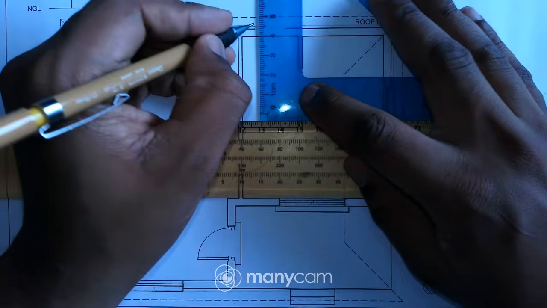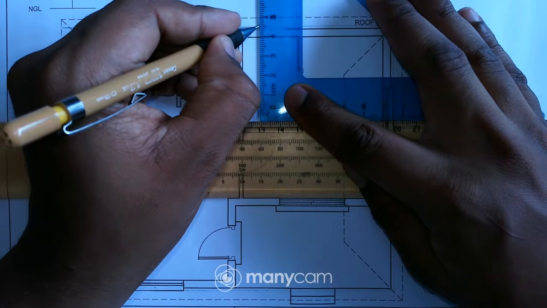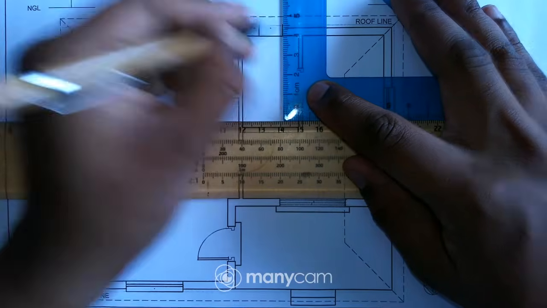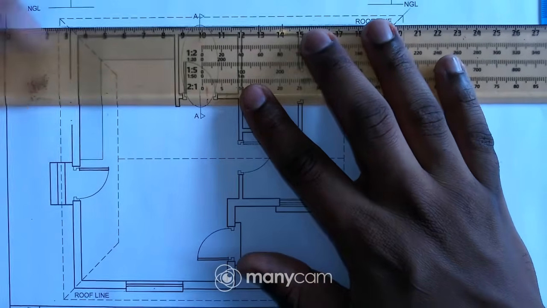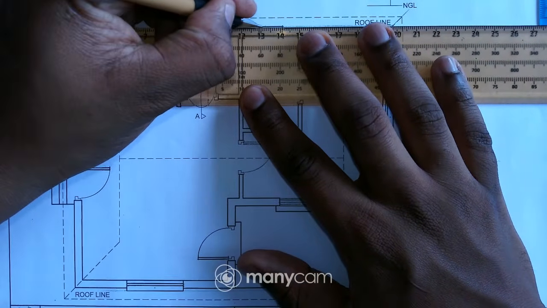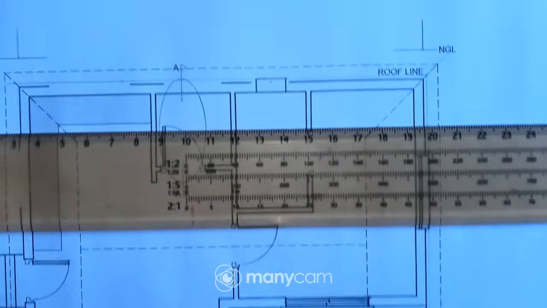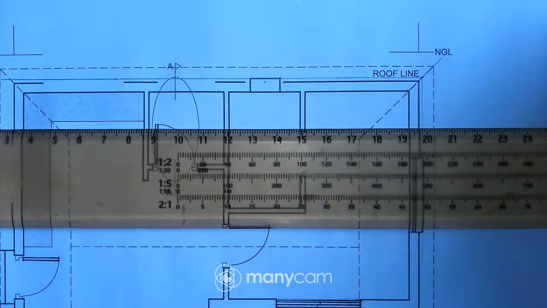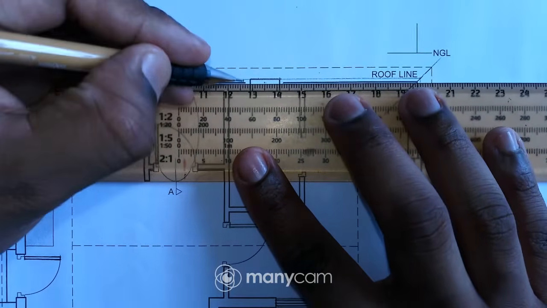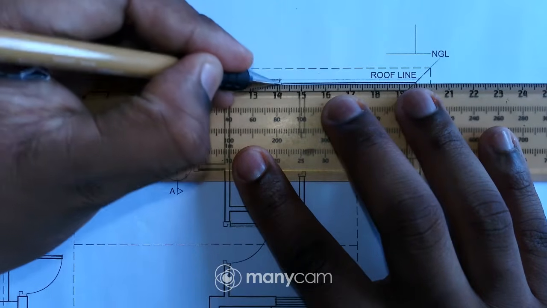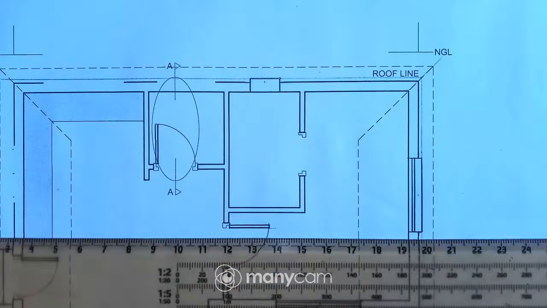So from there I can just draw a line there, a line over there, and you can just connect those two, right? Okay, let me just zoom into that section. Then I extend those two lines to the window where the window starts, just like that.